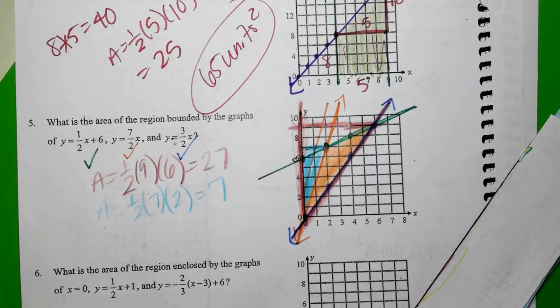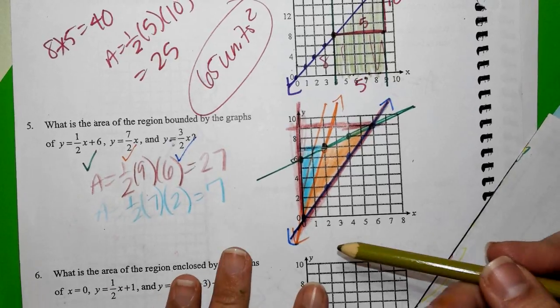So 27 minus 7. We're not there yet. We still got that white space up there. Now, don't be afraid of the white space up there. This is a triangle? Right, but what can we turn it into? A rectangle and a triangle. Awesome. So I'm going to do that in green. An olivey green, bronze yellow, this is called.